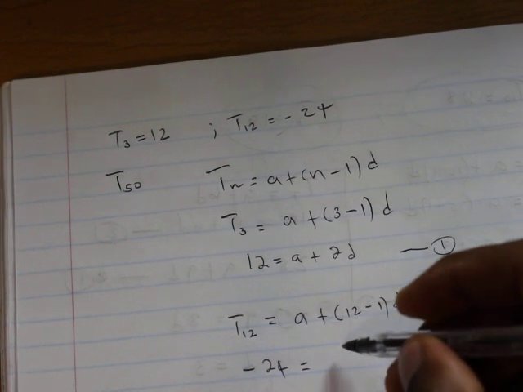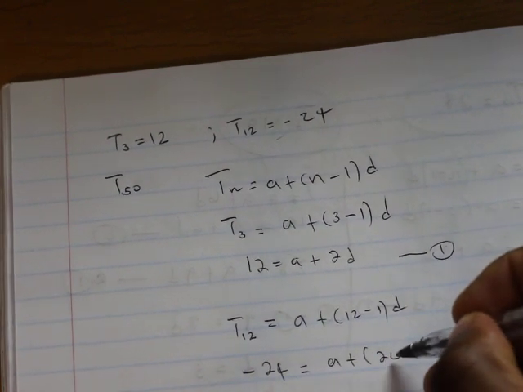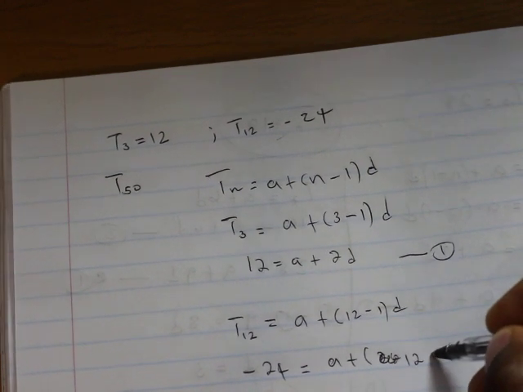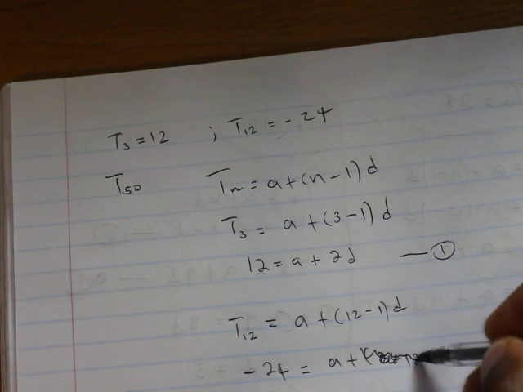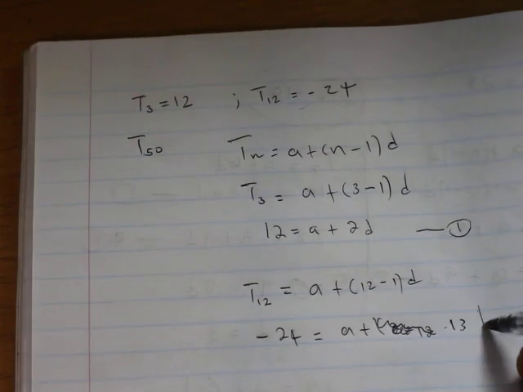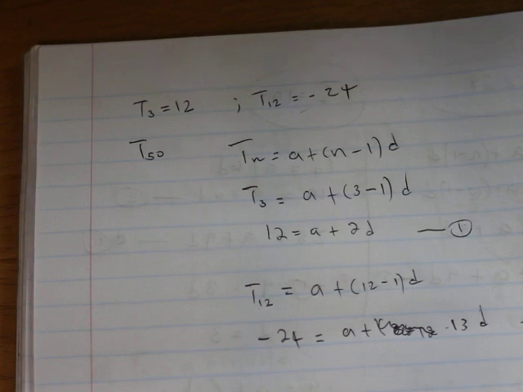So minus 24 is equal to a plus, not 24, but 12. 12 minus, so we've already substituted the 12. So 12 minus 1, that's 11, d. All right. And then this is our second equation.